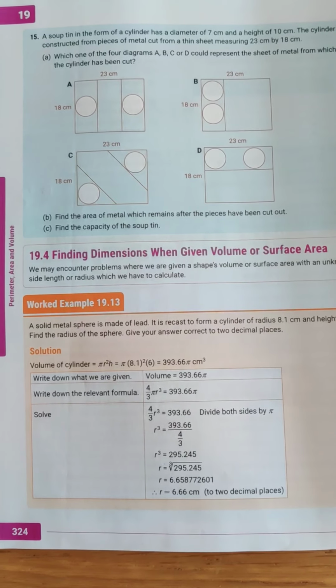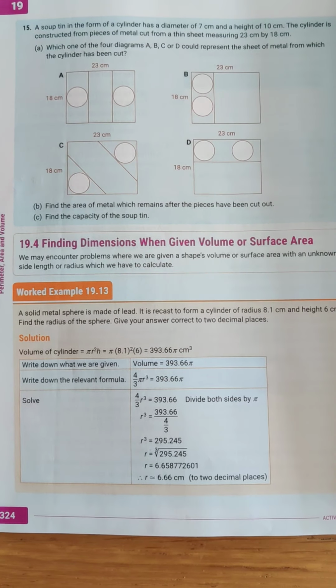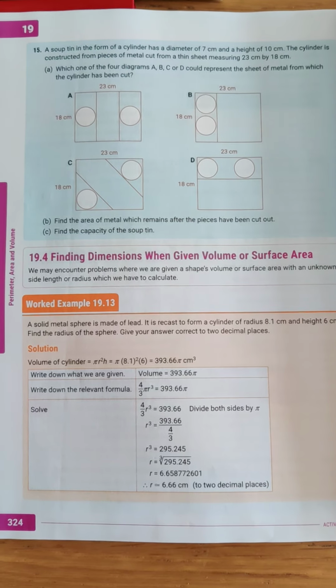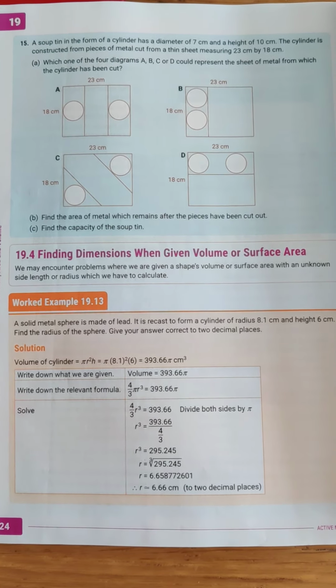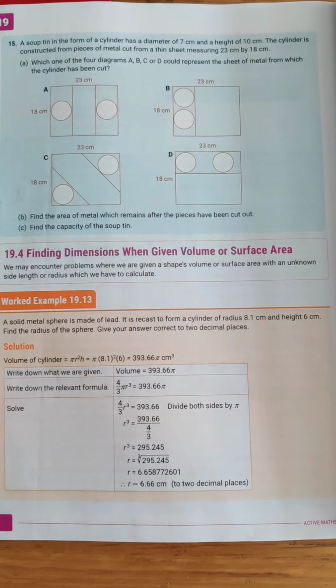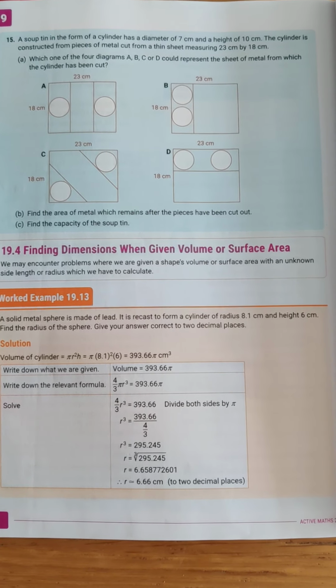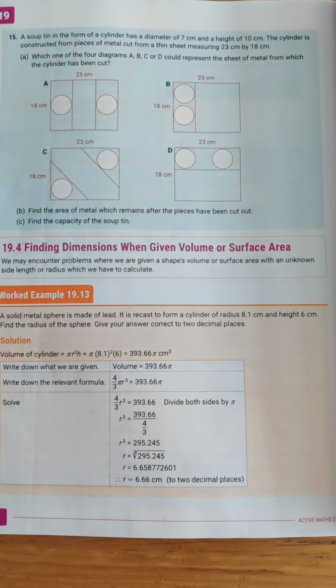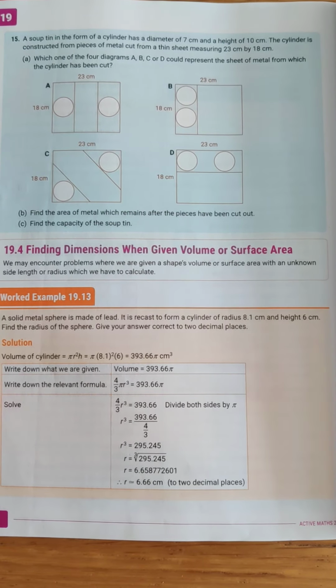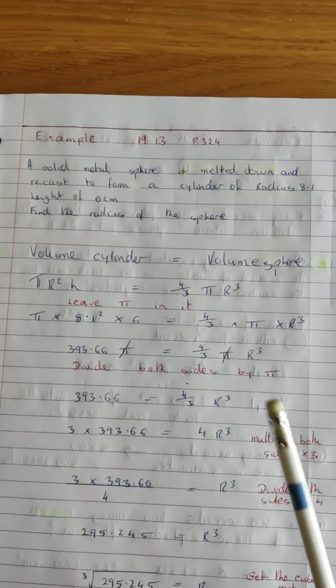I'm going to go through three important examples, they're all in chapter 19, starting on page 324. A solid metal sphere is made of lead and it is recast to form a cylinder of radius 8.1, height 6, and you have to find the radius of the sphere. Now what you can do there is this.